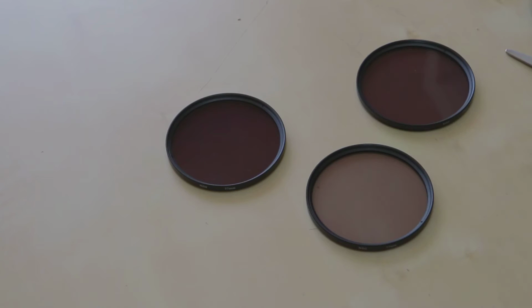I've got some here. I've got an ND2, an ND4 and an ND8. These are designed to reduce the intensity of all the wavelengths so you don't get any weird colours. So I won't go into detail about f-stops and reduction and exposure values, but the higher the ND rating of the filter, the less light it lets through.